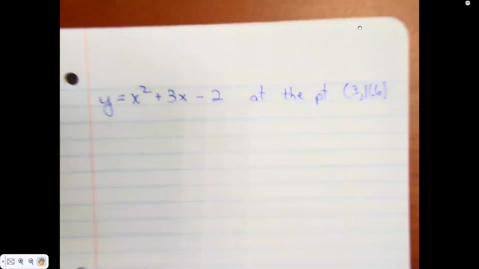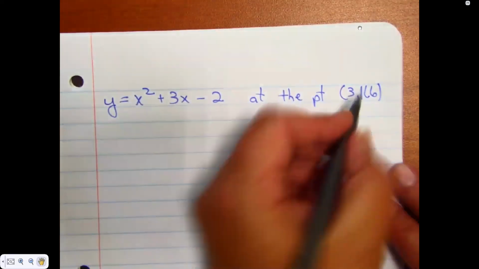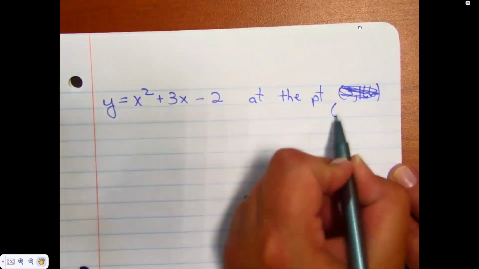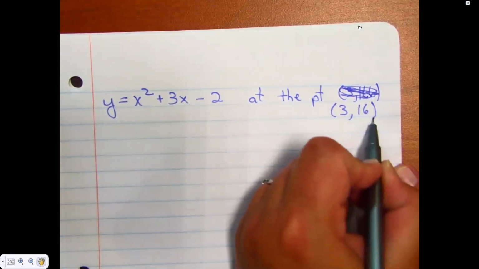3, 16. Okay, I've got to move it. Oh, thank you. Let me, I think I could assume. Okay, and this looks messy, so let me read it, then I'll give you a second. 3, 16.